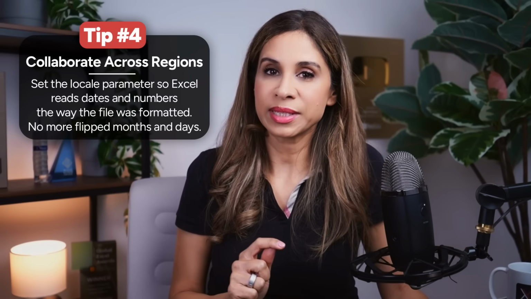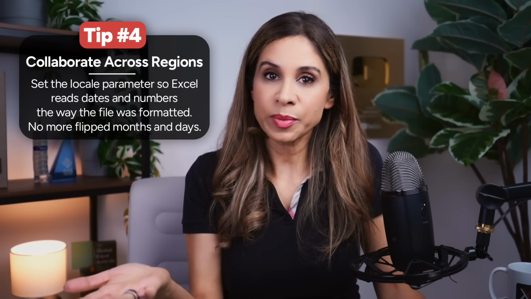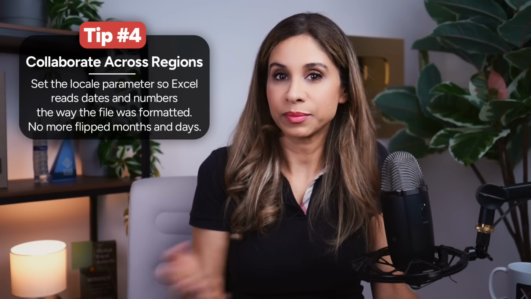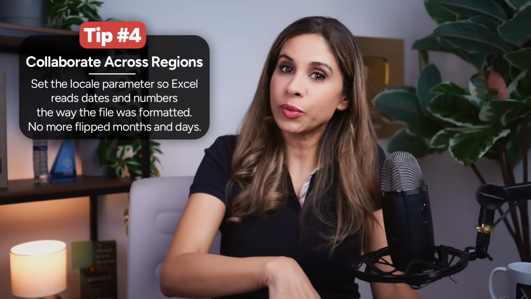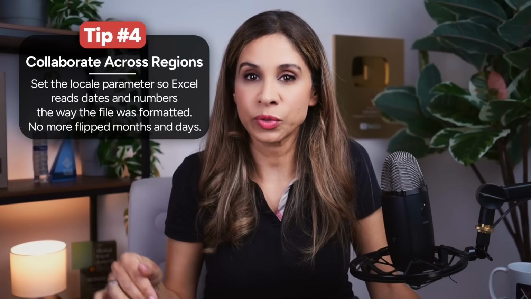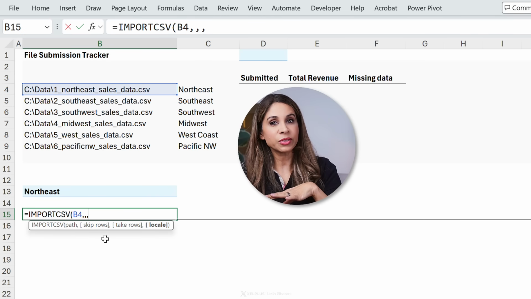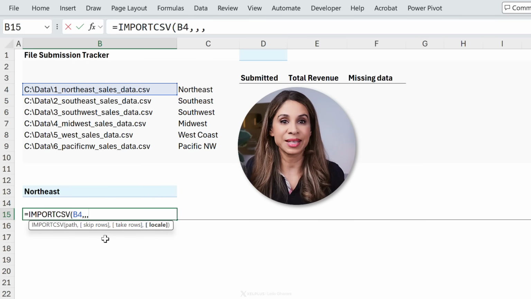Number 4, an important thing is that you can account for regional differences. Let's say you're in Germany, your operating system is in German. Let's say you receive CSV files from a US company, and in those CSV files, dots are decimals. In your operating system, commas are decimals, right? Same applies to days. US has months first. Most other places have day first.